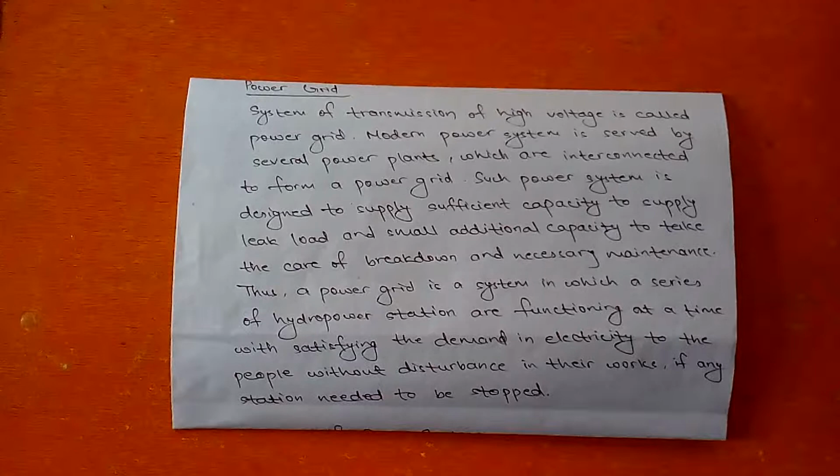So the first line says that a system of transmission of high voltage is a power grid. That means immediately after the generation of power from the powerhouse in a hydroelectric project, the transmission of it is done to the power grid, which is known as the power grid, not through the power grid.